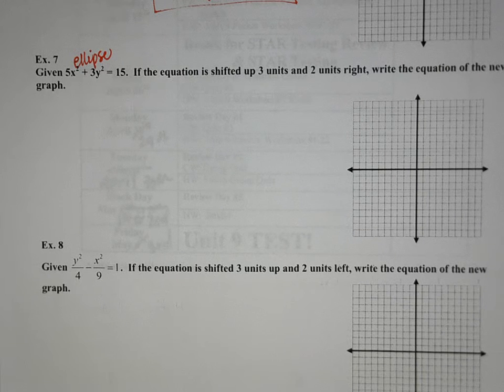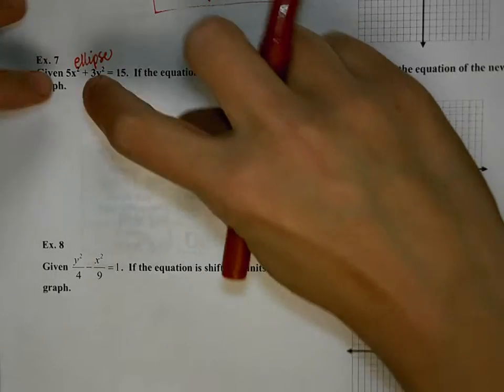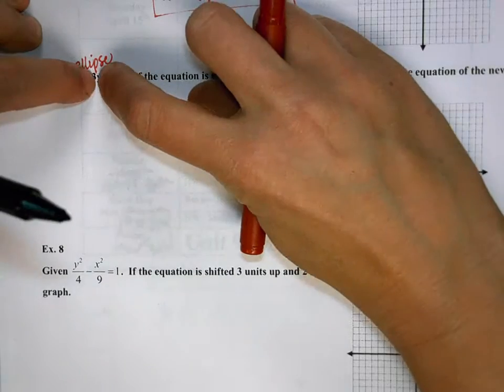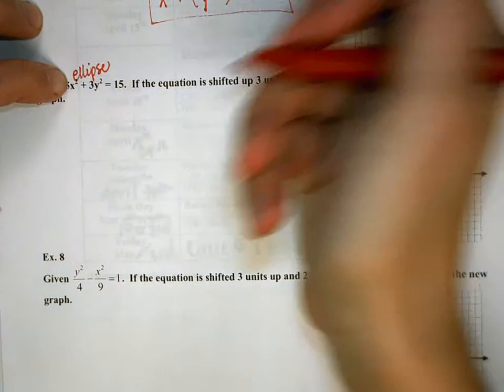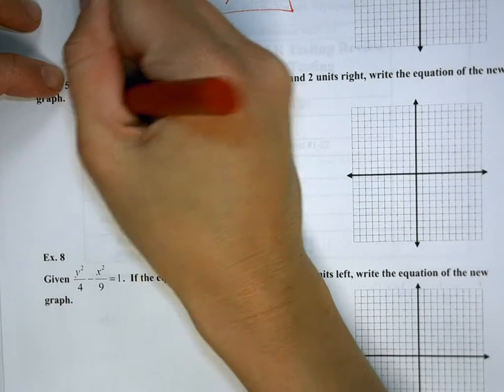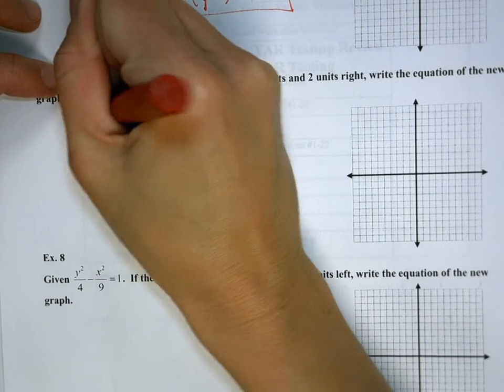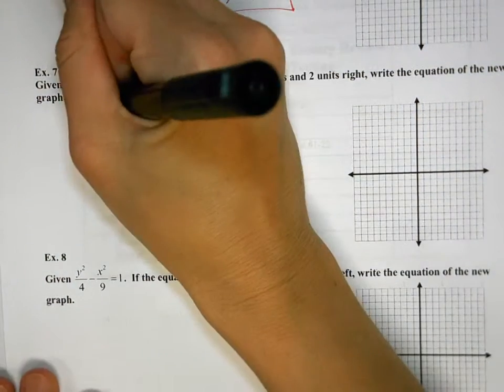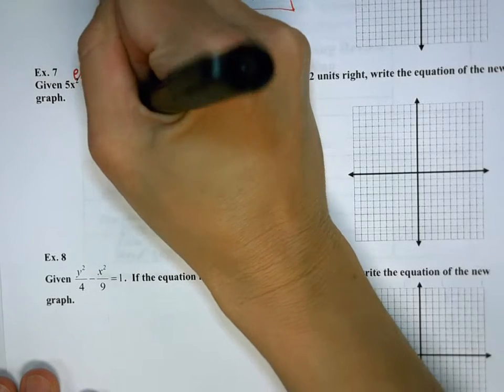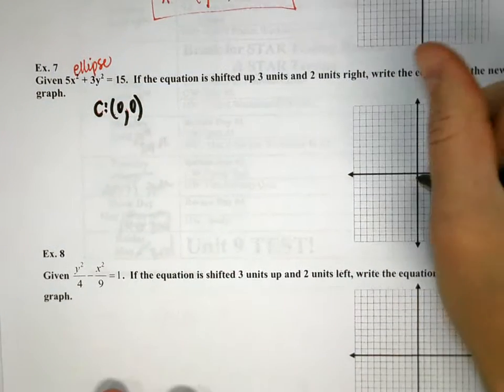But we're just going to leave it in this form, because really all we're looking at is the values with our x's and our y's with the squared term. On this one, the value with my x squared is 0, so my center is 0, and my center with the y is also 0. So my original center is at 0, 0.